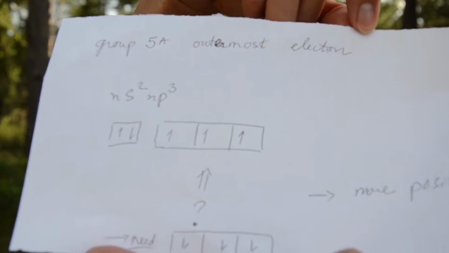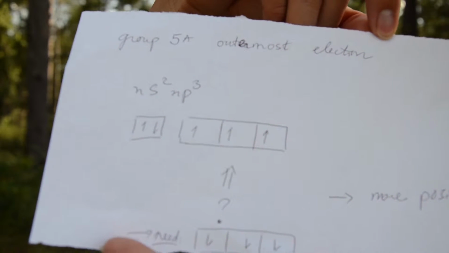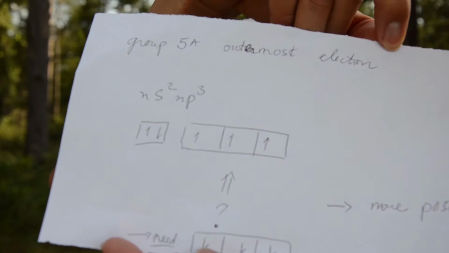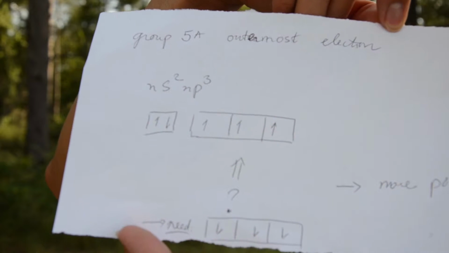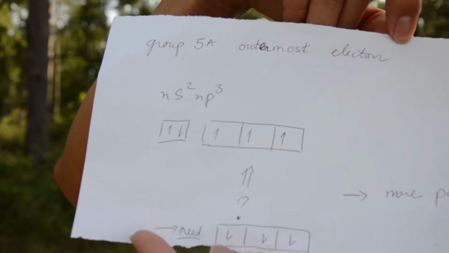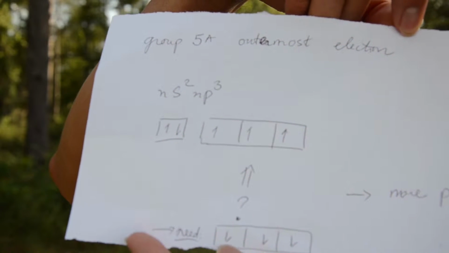So when an electron is gained, it adds one more electron in this configuration. It must pair with another electron, and this pair repulsion between two electrons occupying the same orbital causes the electron affinity to be more positive.